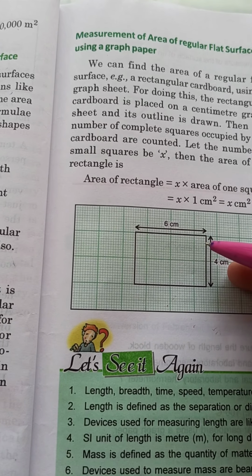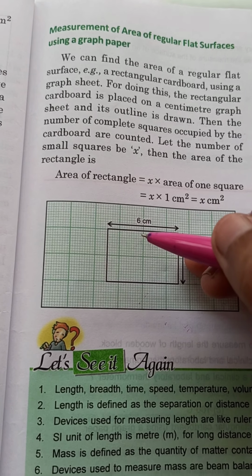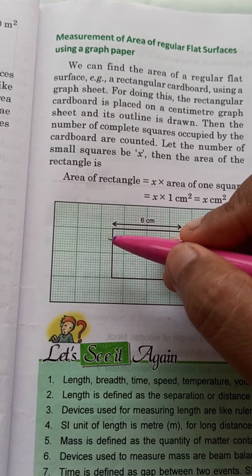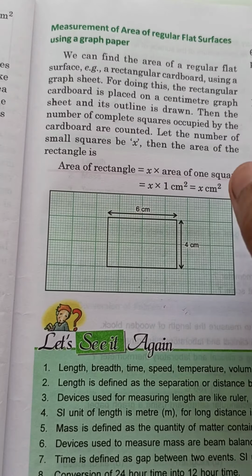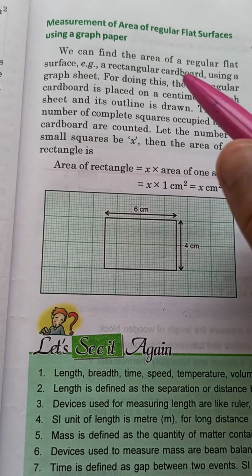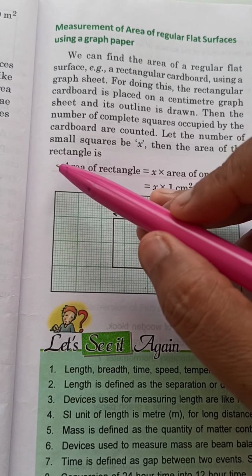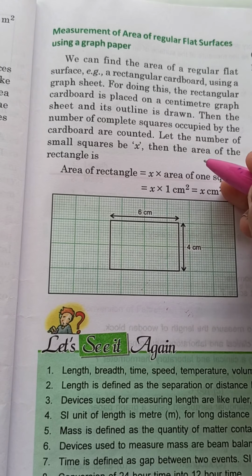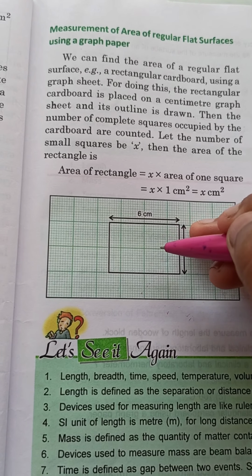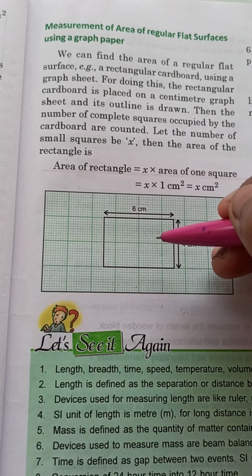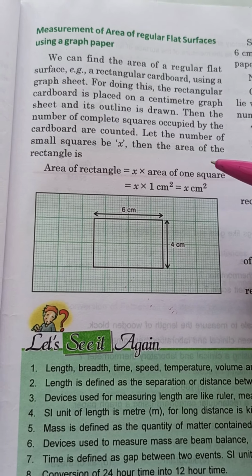Now see what they are asking us to do: take our cardboard and keep that cardboard on this graph paper, taking the ends properly. Then they are asking us to draw an outline. After keeping the cardboard over here, draw an outline so that we can calculate it nicely. Now the number of complete squares occupied by the cardboard are counted. Let the number of small squares be x, then the area of the rectangle is, now see, complete squares like this, 1 2 3 4. This is how we need to count complete squares. Now x into area of one square.